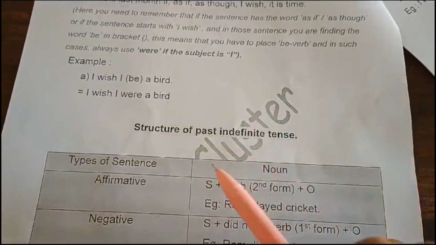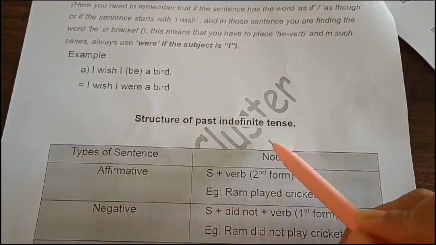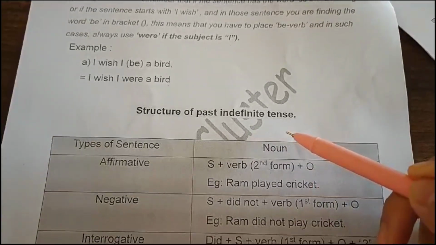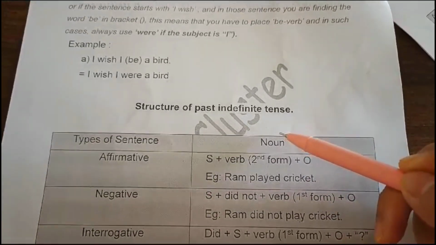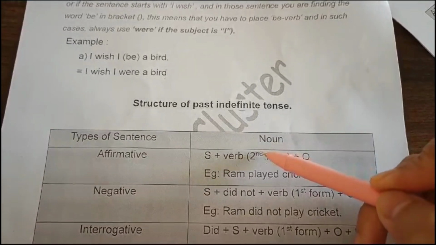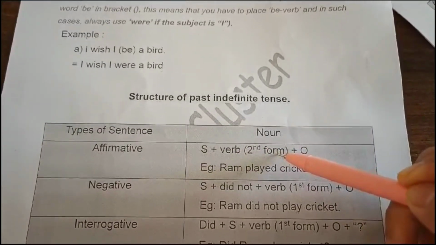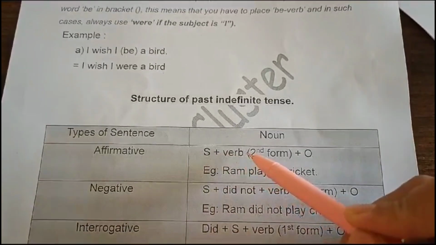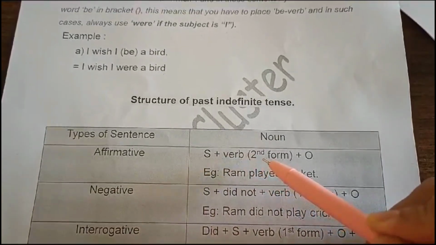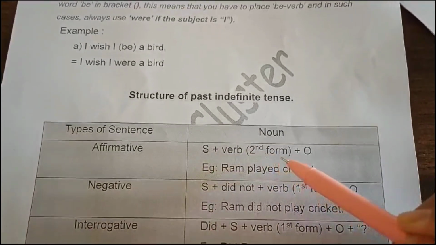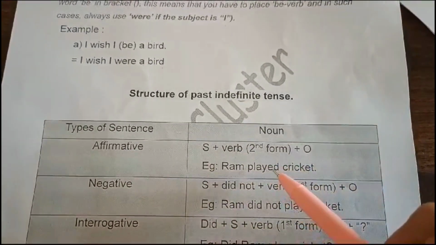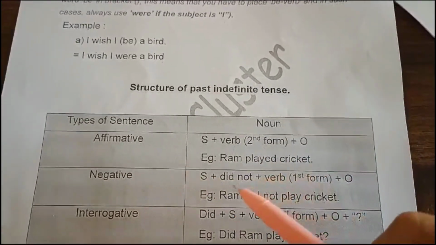Let's come to the structure of past indefinite. This is almost the same as present indefinite. The change, or the replacement, is that we will be using the main verb in the second form, that is the past form of the verb. So affirmative sentence: subject plus verb, the main verb in the past form, that is the second form, plus object. Ram played cricket. This is a simple affirmative sentence.